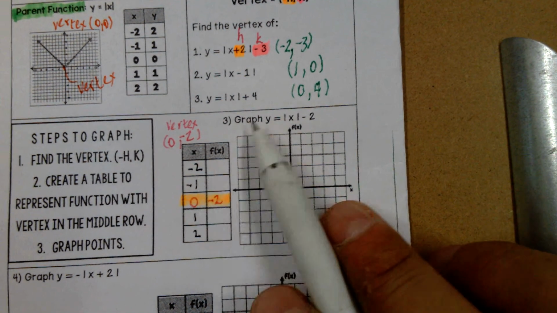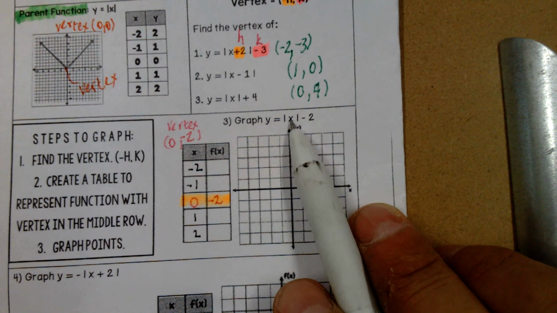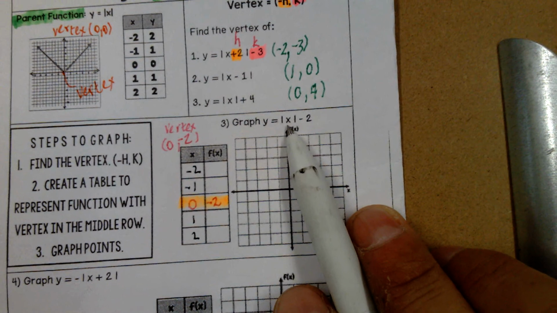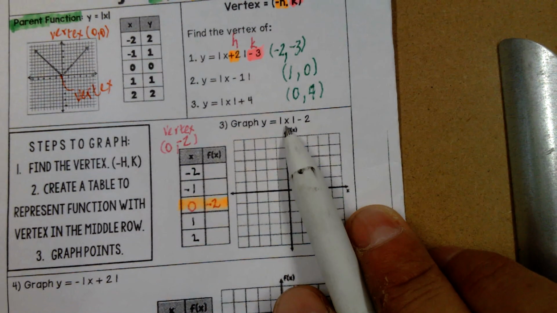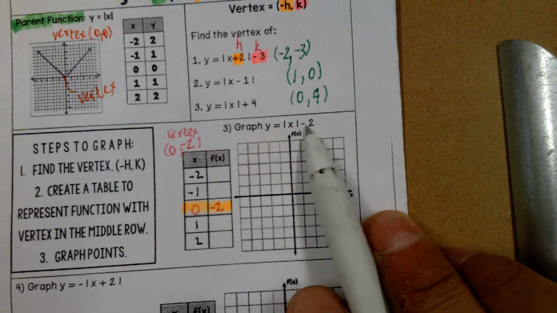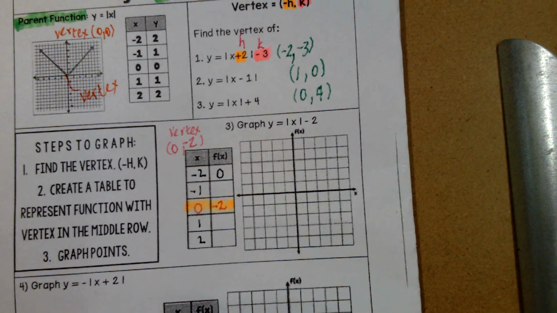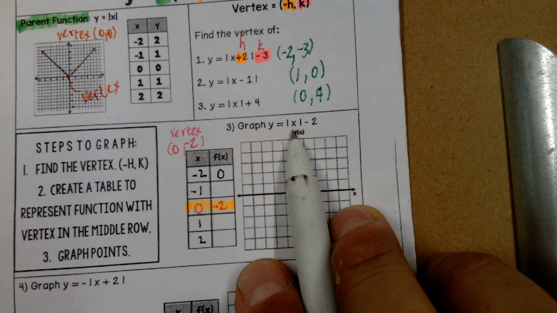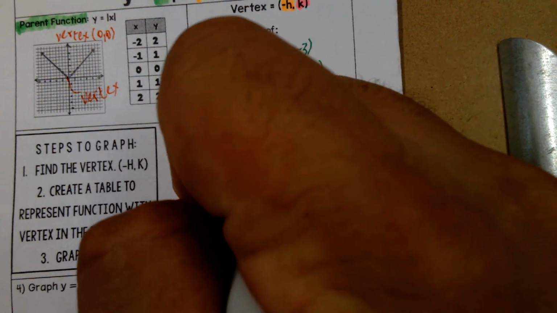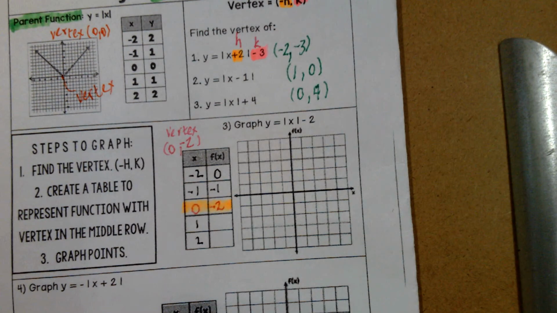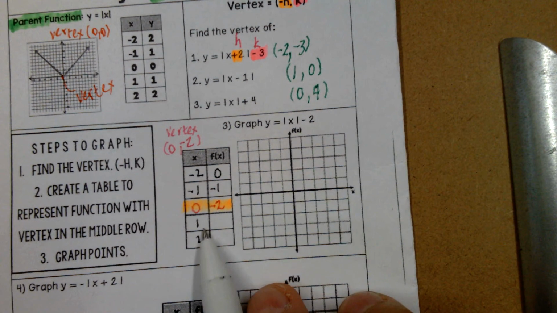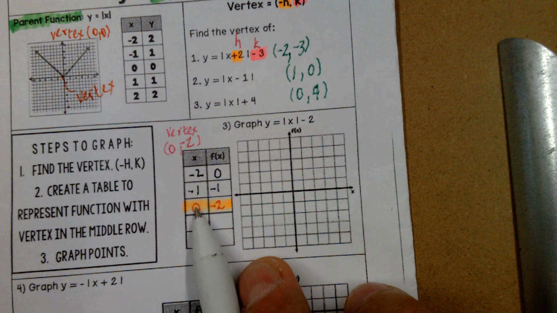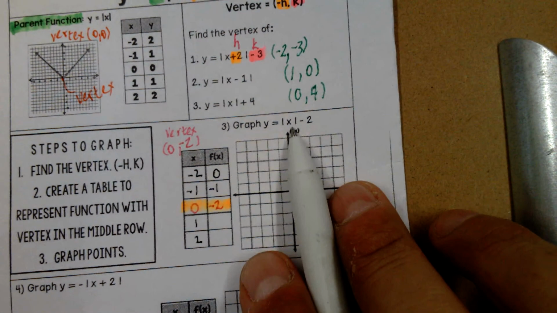Let's replace x with -2 in our function. So what's the absolute value of -2? 2. And then 2 take away 2 is 0. We'll do the same thing with -1. Absolute value of -1 is 1. 1 minus 2 is -1. Well, we can just test out this one. Absolute value of 0 is 0.